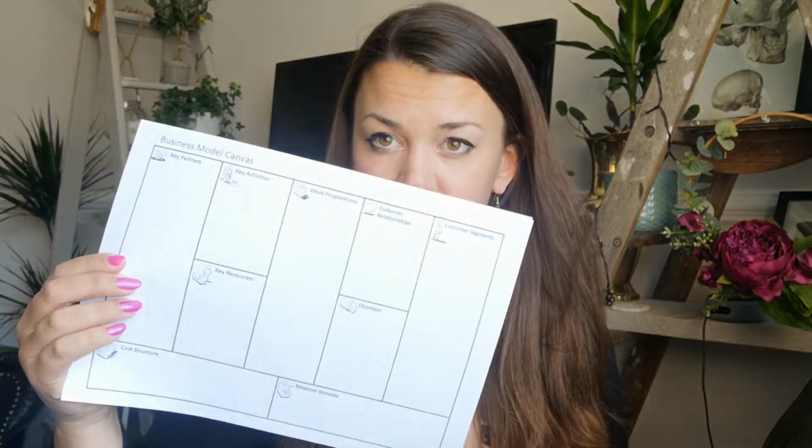I have got one here and I'm going to go next door into my dining room and fill it out in front of you with a rough idea of my business so that you can see how it works in practice. Little spoiler alert, I do write upside down.